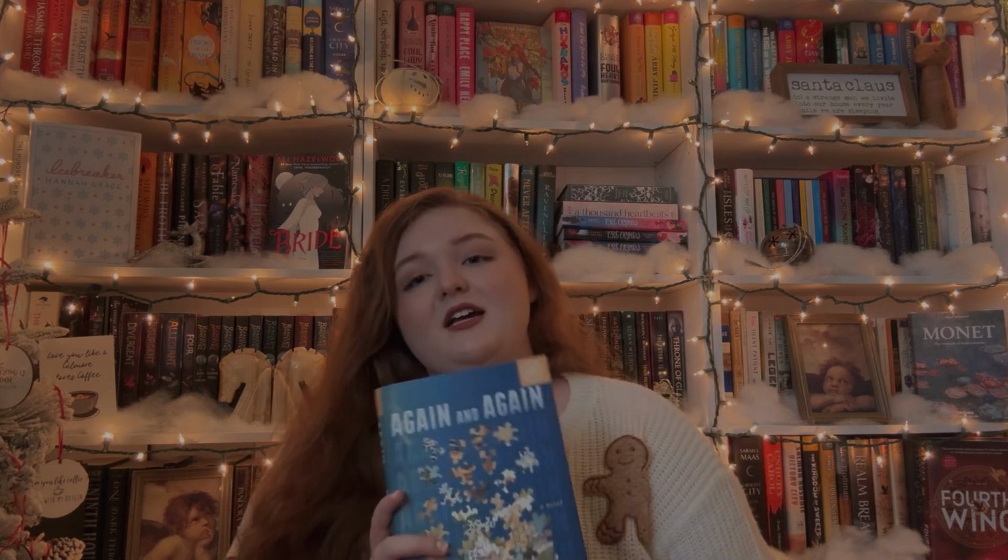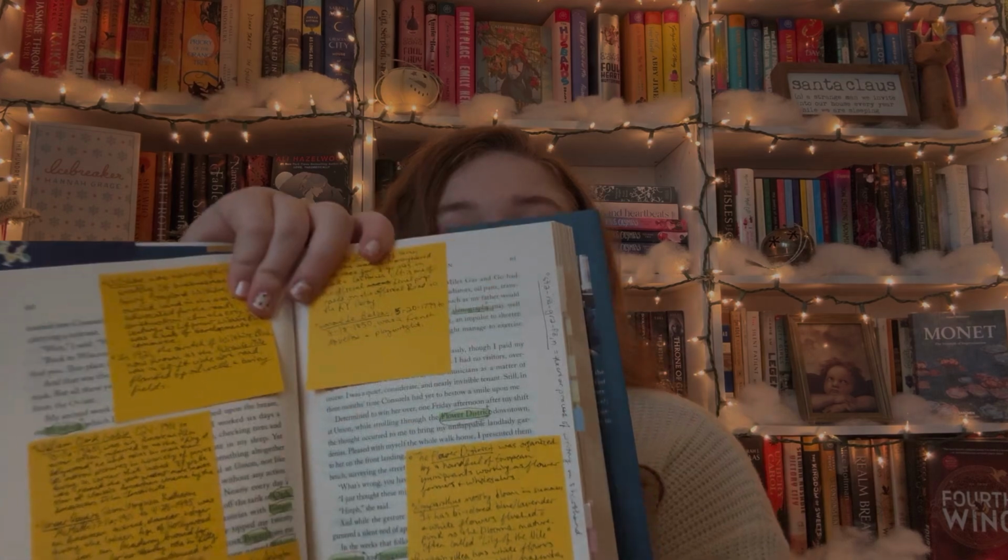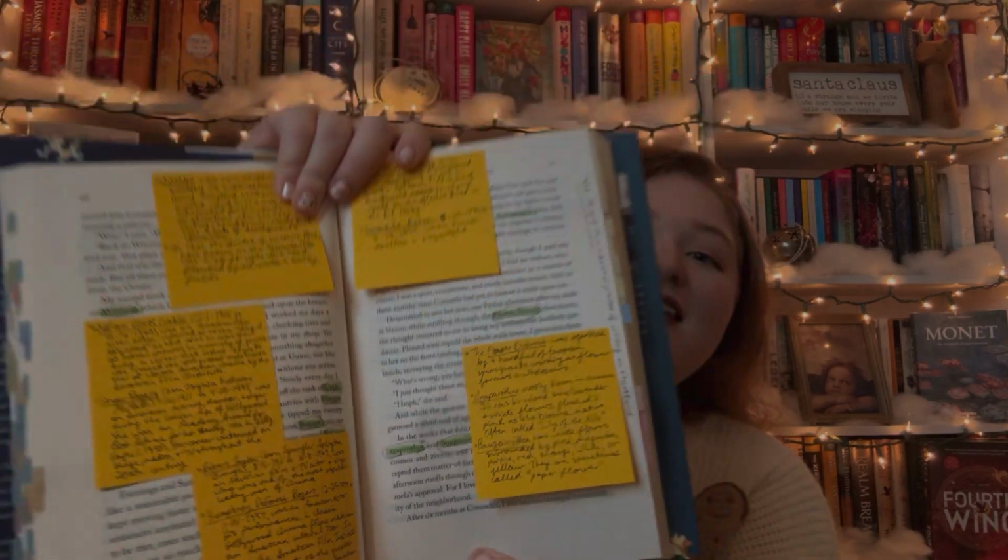So what I've done on more advanced books. Here's an example, Again and Again by Jonathan Evison. Let's see. Here we go. These I use regular sticky notes on, but here you can see that I've written quite a lot. They mentioned names that I wasn't as aware of. They mentioned historical events, some cultural references that I wanted to educate myself on.